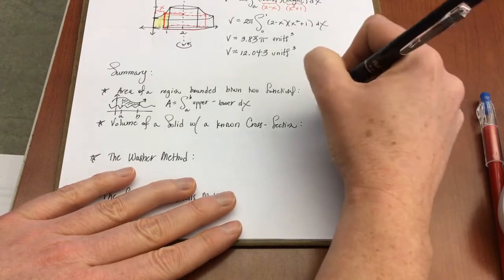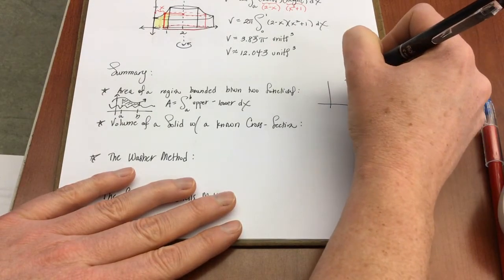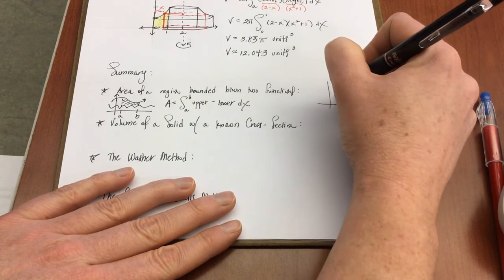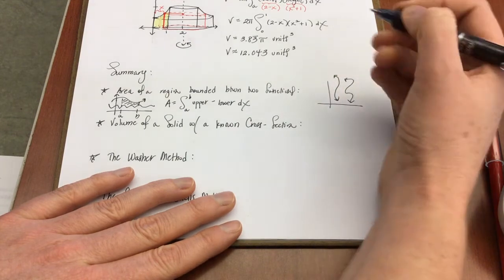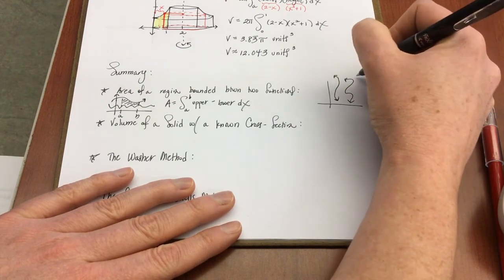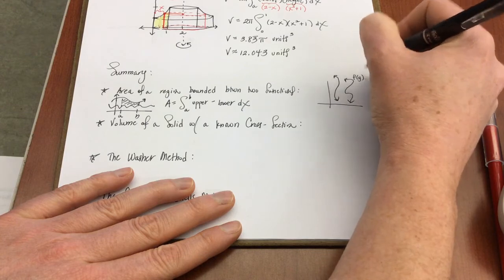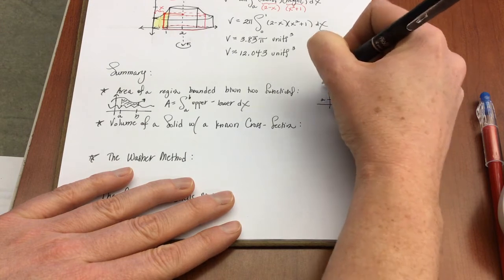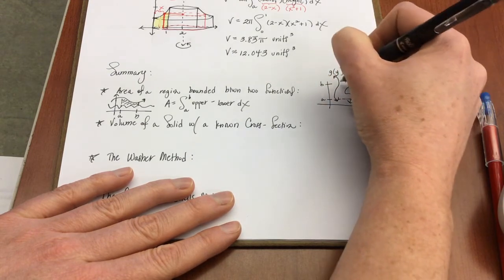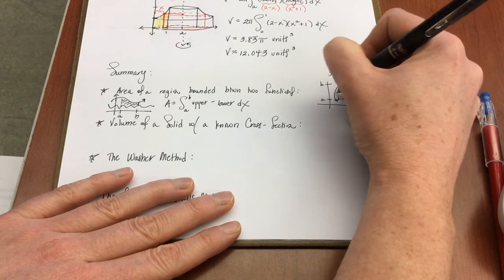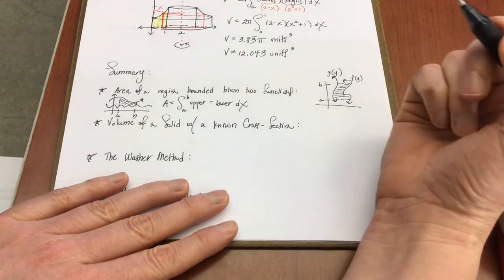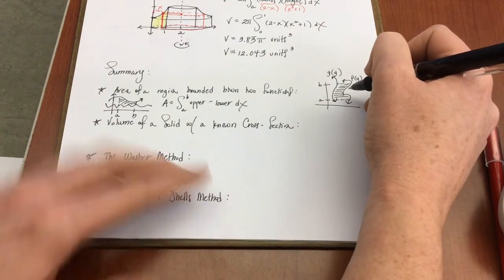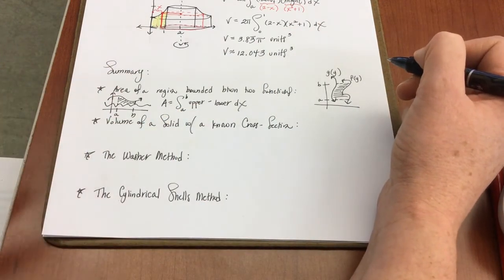But if you're given things that aren't functions of x, like you can see they fail the vertical line test, then as long as they pass the horizontal line test, they would be functions of y. If you're trying to find the area of the bounded region of something like that, then instead of upper minus lower, you would do right minus left.